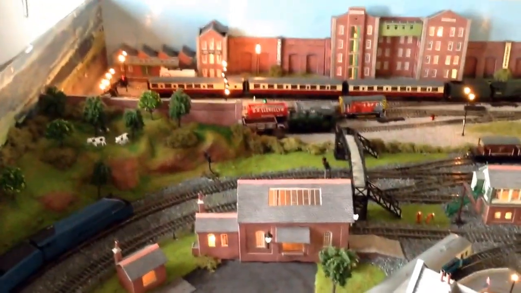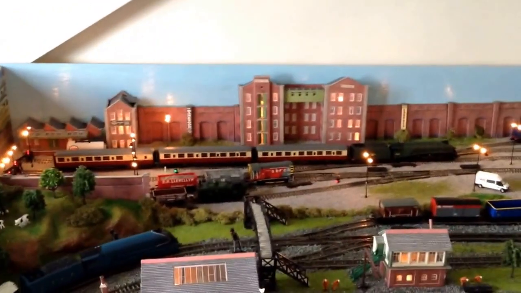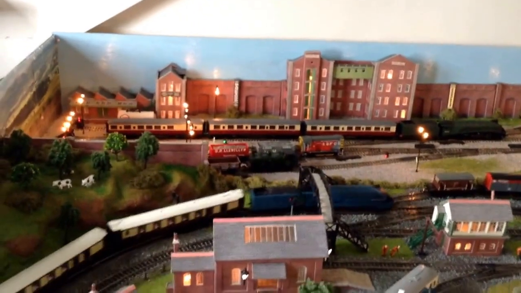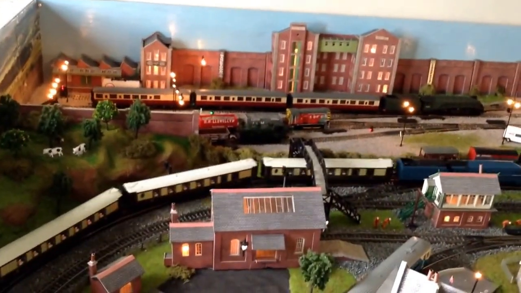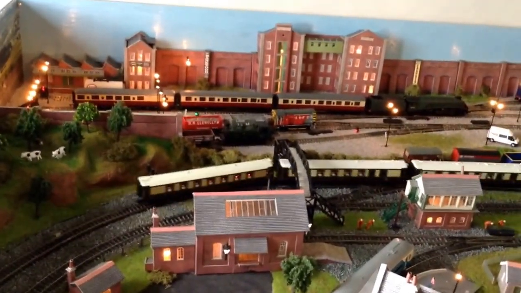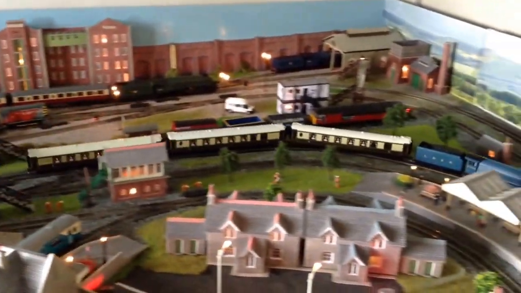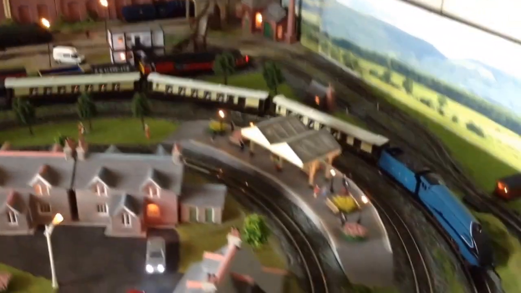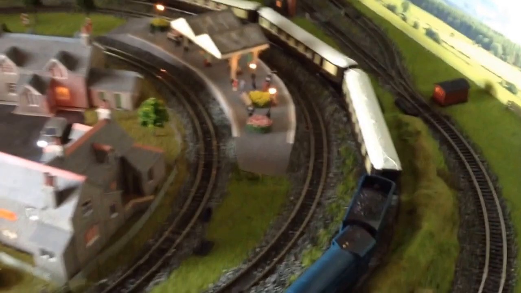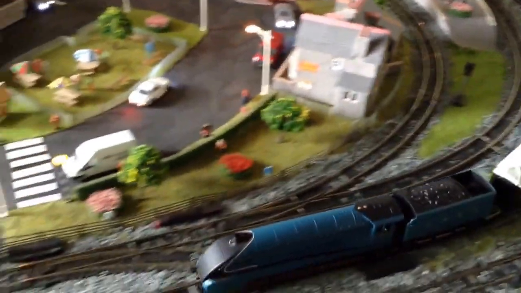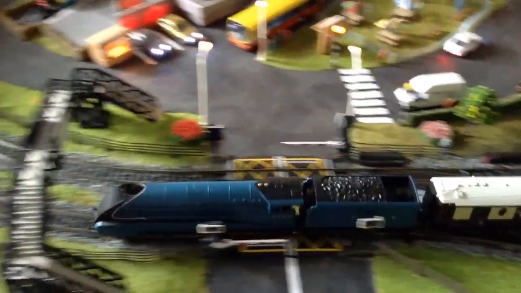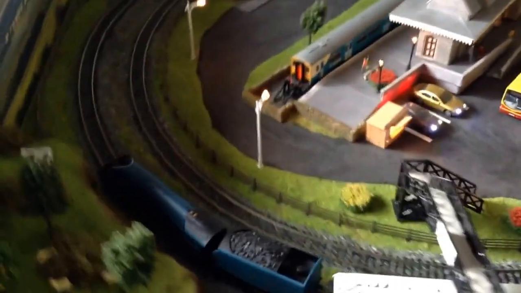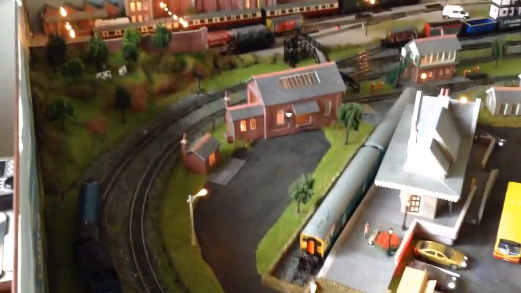And then the Mallard one at the back there, the back coach there has got one of the Train Tech lights in it, and also a flashing light on the back, so that once it moves it will actually go off on its own. This is now going to build its speed up. There it goes, it's going up with it.